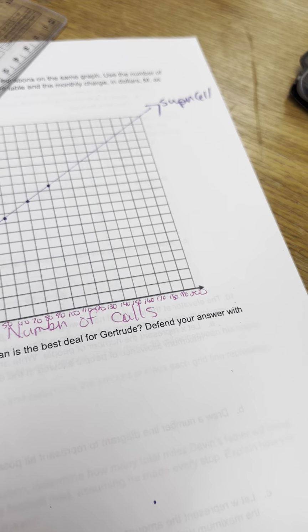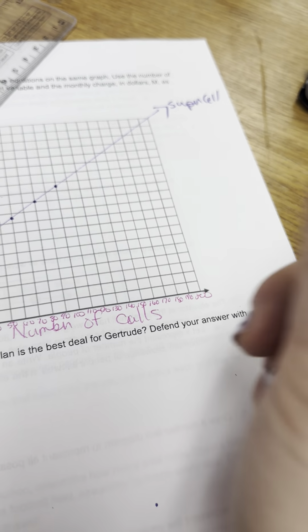Next we will do Global Cellular. So this one we start with (0, 0).